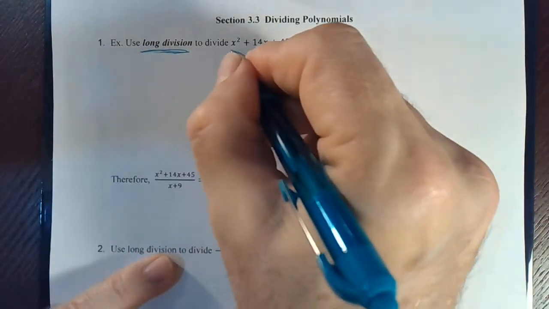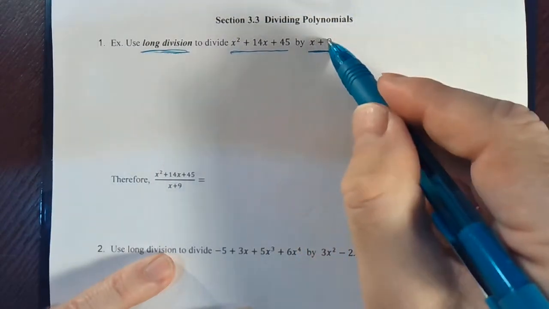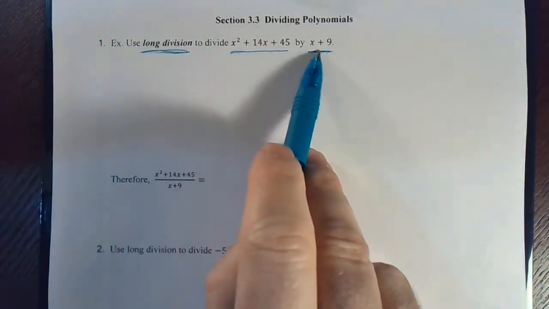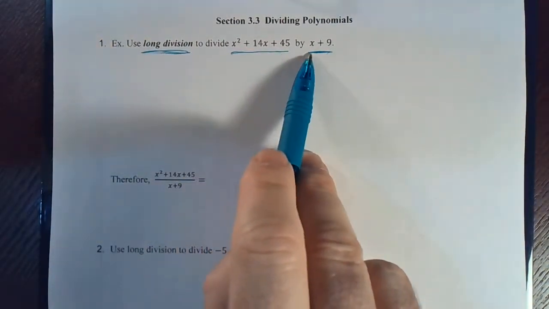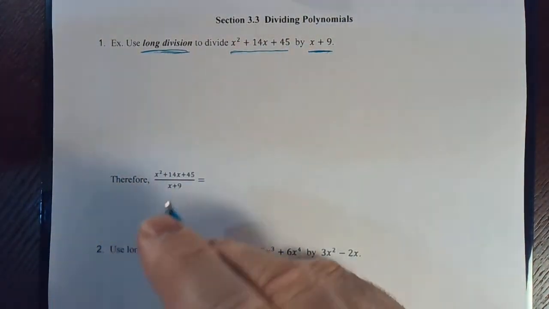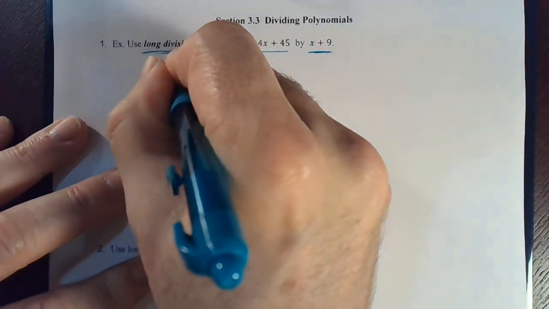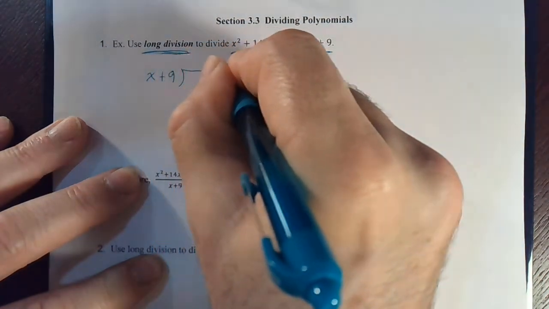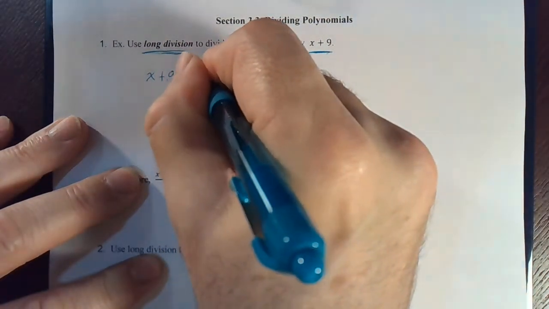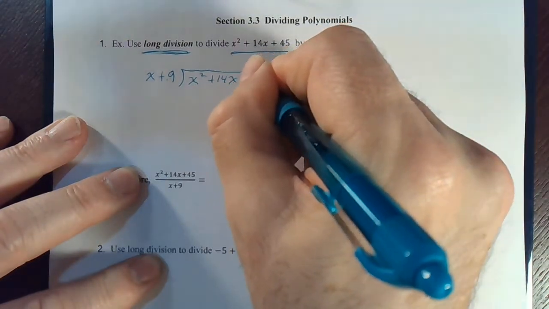Now, we're going to divide this polynomial, which is a quadratic, by this polynomial, which is a first-degree polynomial, x plus 9. Now, yes, you probably already recognize that this is one you could probably factor in your head, so you don't need to go through the long division, but we're trying to learn the long division process. So, I'm going to write it just like I would any long division problem. x plus 9 going into x squared plus 14x plus 45.